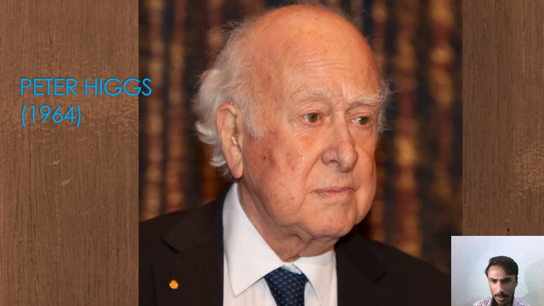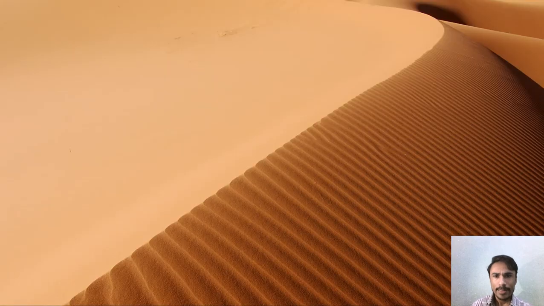That field is known as the Higgs field. In this slide you see an area which is covered with sand. To show you the basic idea of the Higgs field, first consider what happens if you go into this sand. When you move into this sand, you feel a resistance. This resistance is being generated by the sand. If you are going through a field of sand, you feel a resistance.